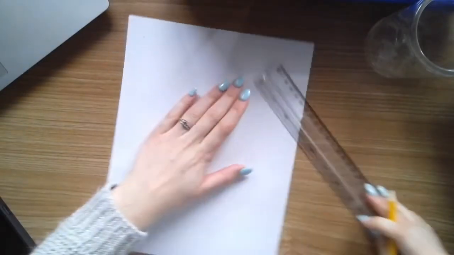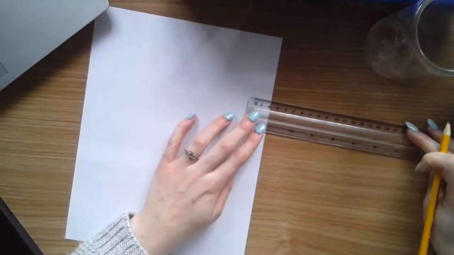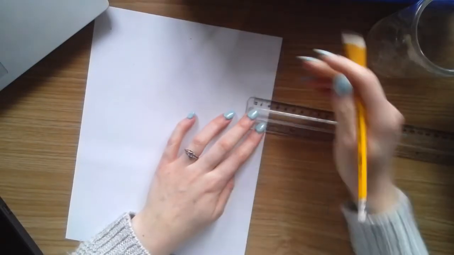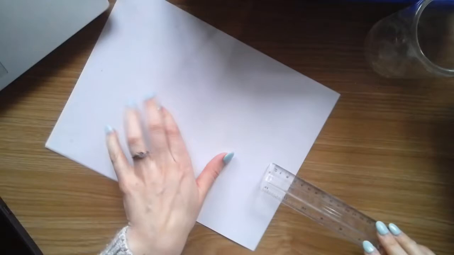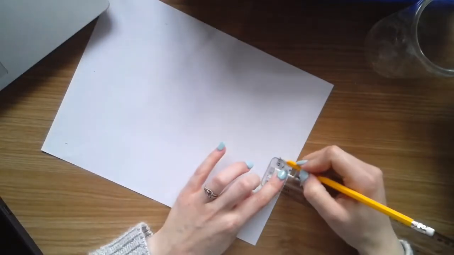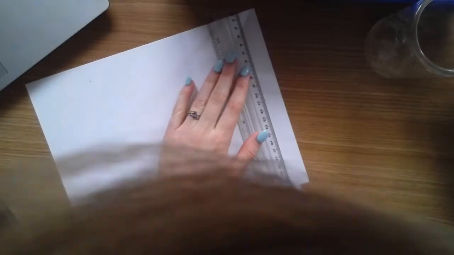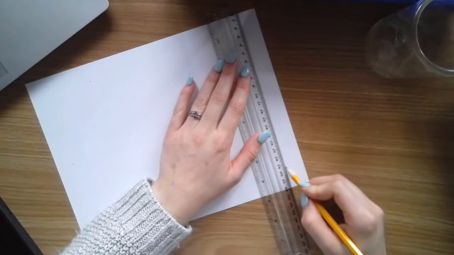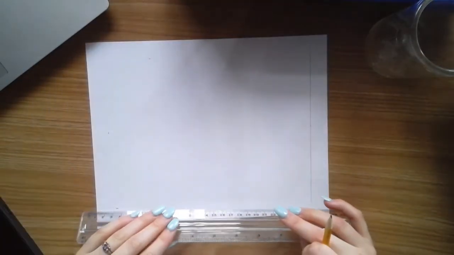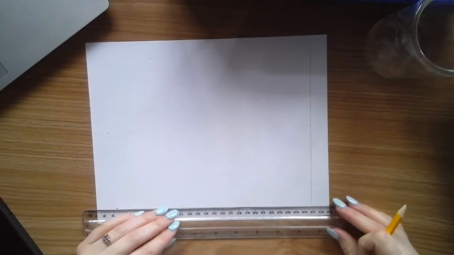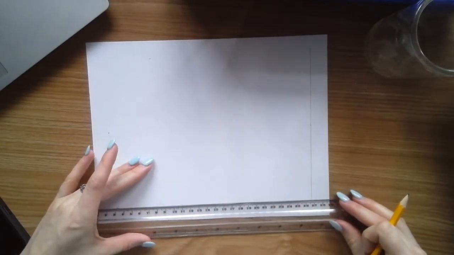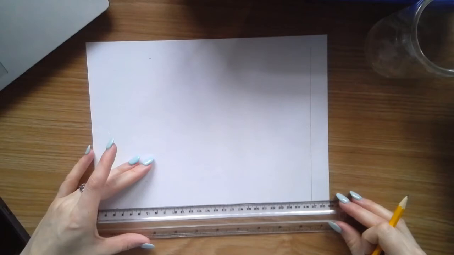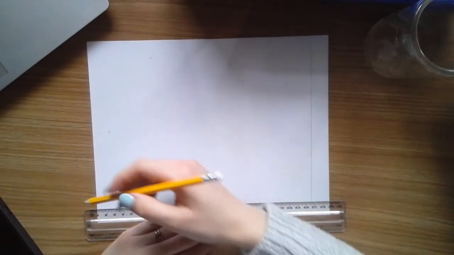I'm just going to mark it in a couple places. It doesn't have to be perfect. Just enough so I have an estimate of where things are gonna go. So I'll go ahead and try to make my lines nice and straight, drawing lightly. Trying to make sure everything looks nice and even.